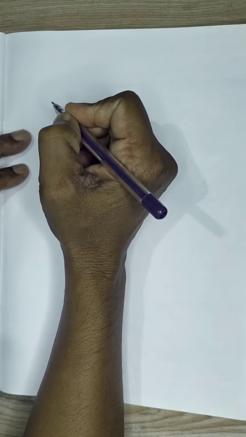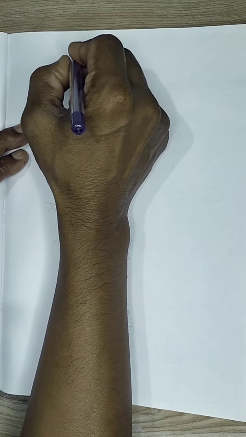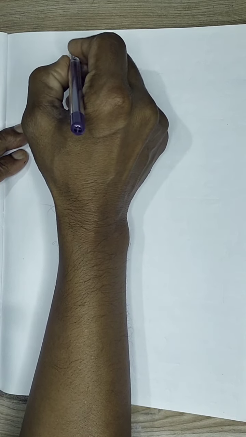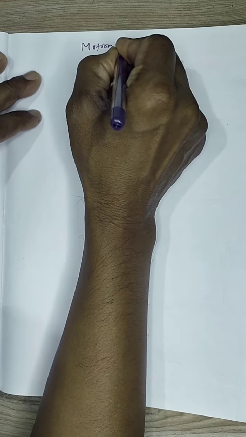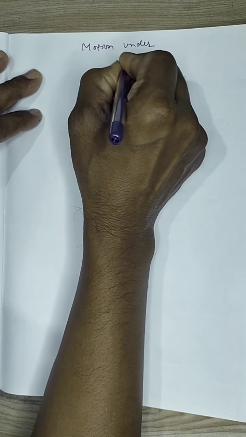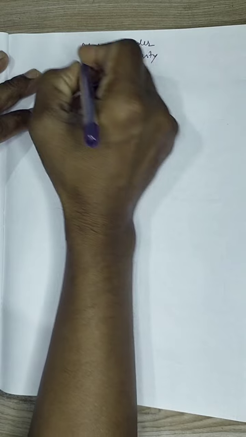Today we'll be covering motion in a straight line part 2, that is our motion under gravity and relative velocity. Now let us start motion under gravity, or vertical motion in a straight line. That will be our motion under gravity.